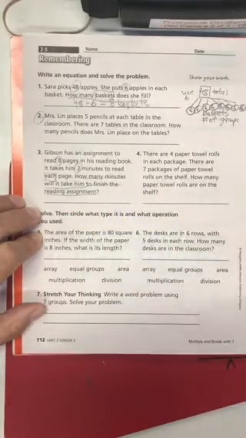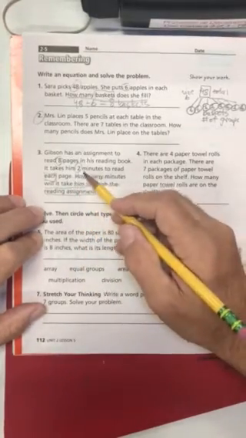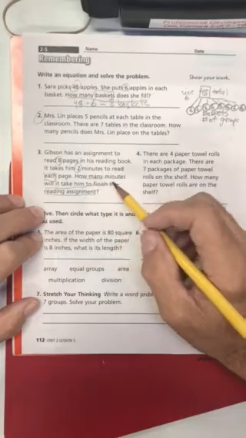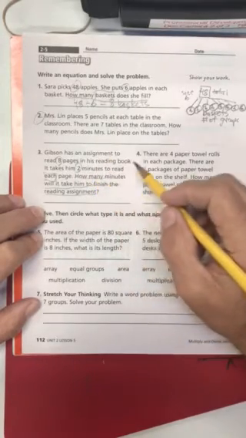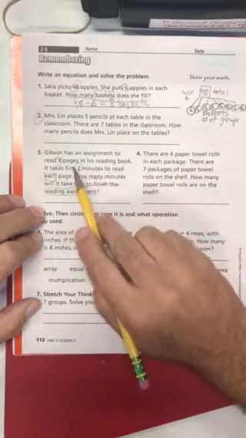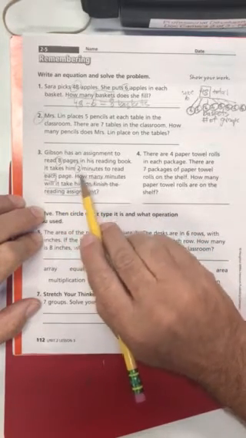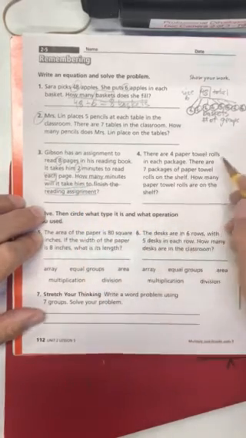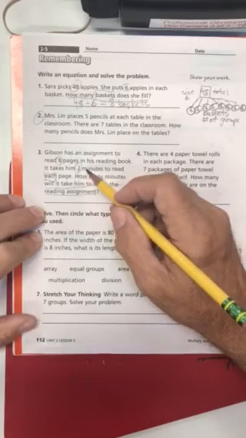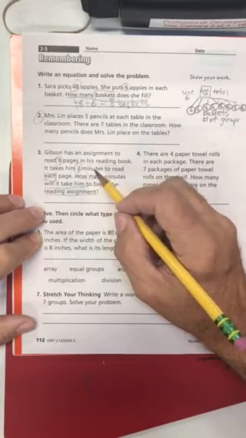Well, that's an interesting problem. You need to know how much time to set aside for your homework. So this is how you do it. He has an assignment to read 8 pages in his reading book. It takes him 2 minutes to read each page. So it's an equal shares problem, equal groups problem.